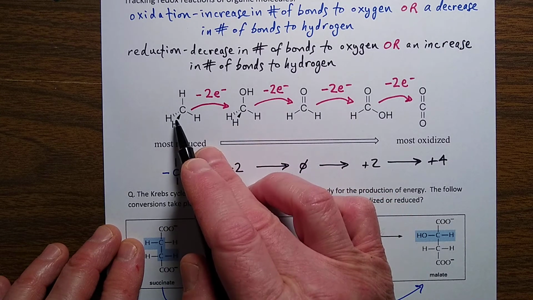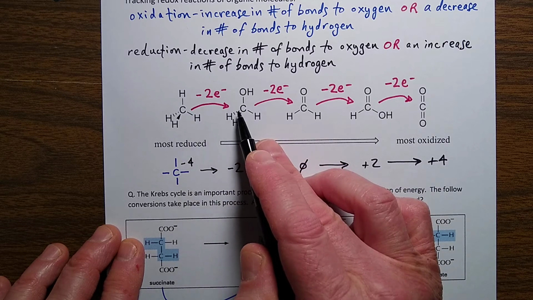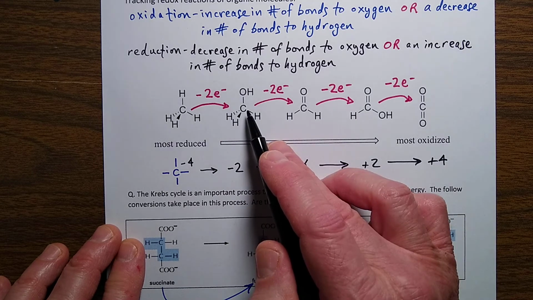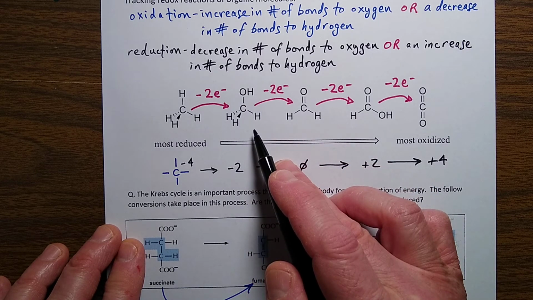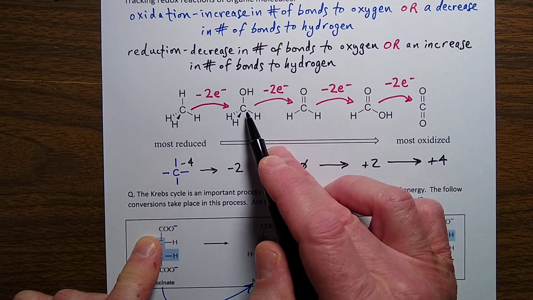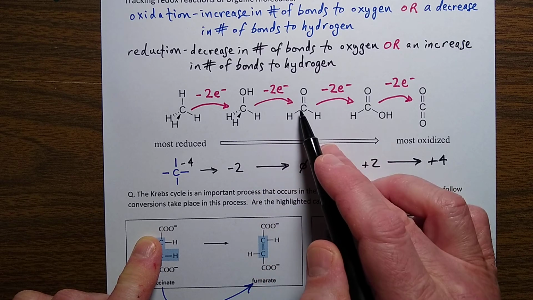As we go from a normal alkane to an alcohol, which is the next highest oxidation state, carbon has to lose 2 electrons, but it also has to gain a bond to oxygen. So that's considered an oxidation. To go from an alcohol to an aldehyde, you have to lose 2 electrons again.